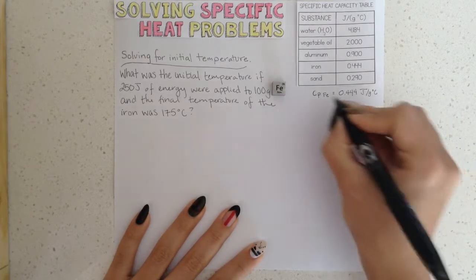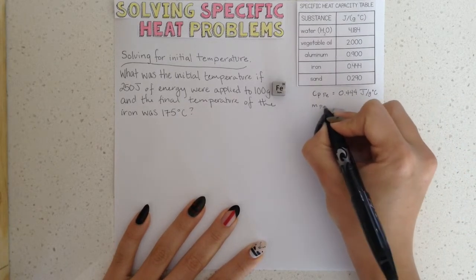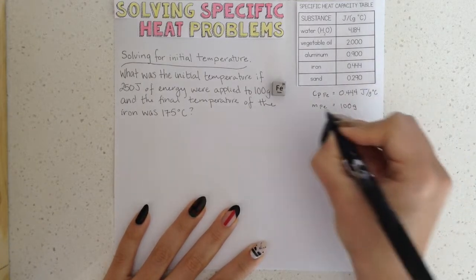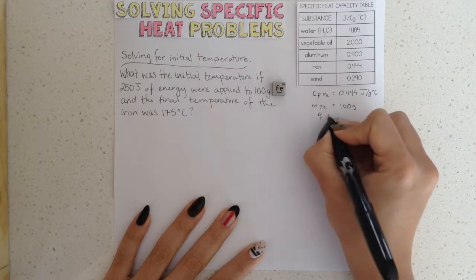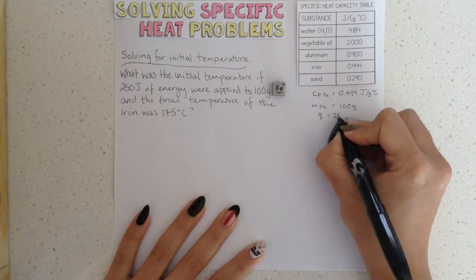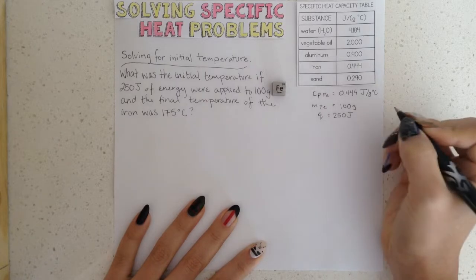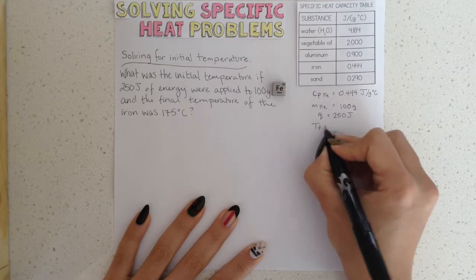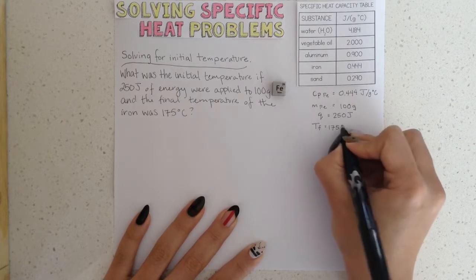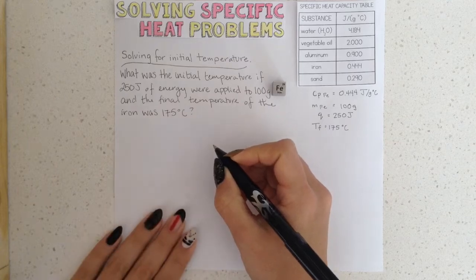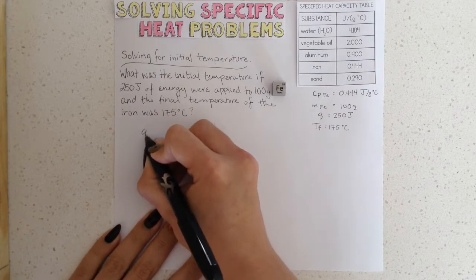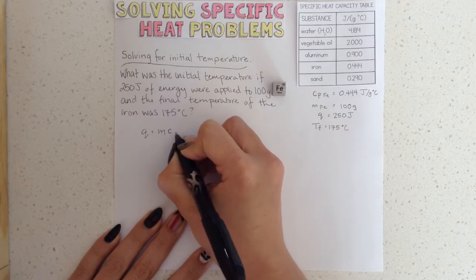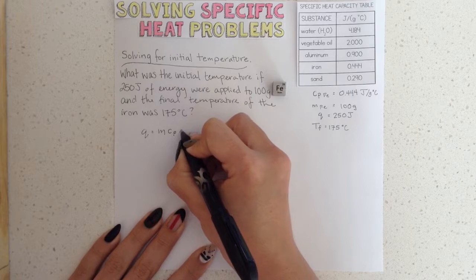We also know the mass. Mass of iron is 100 grams. We know how much heat energy was applied. And we know the final temperature. We start with the same place. Q is equal to M Cp delta T.